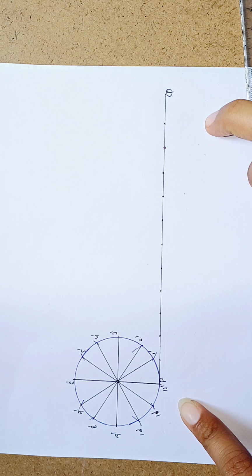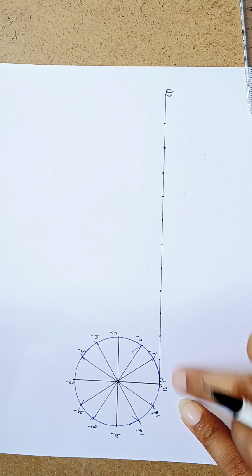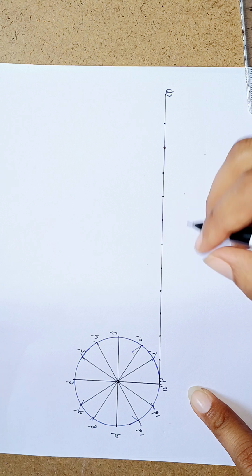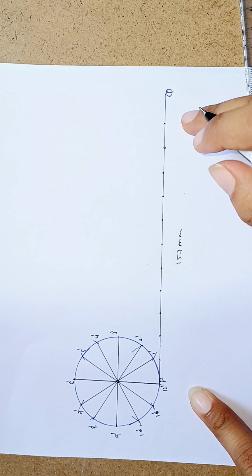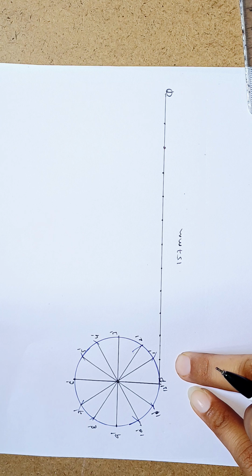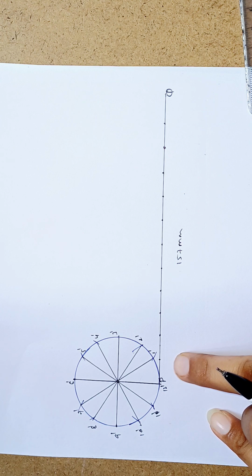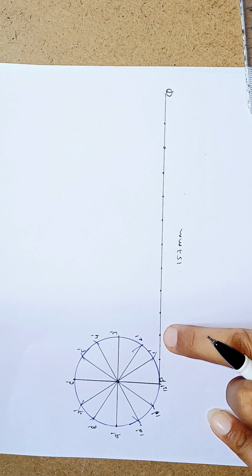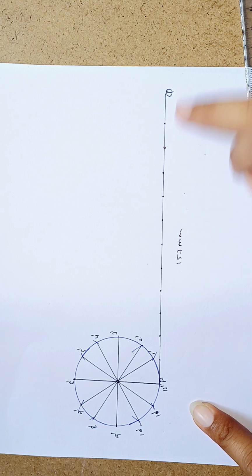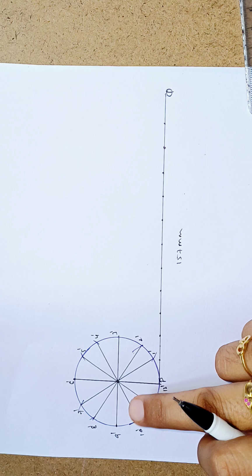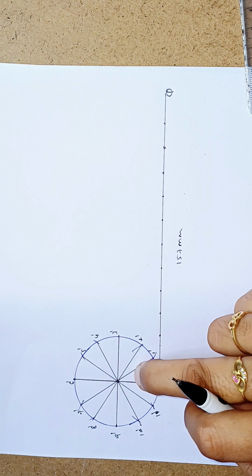Or else you can divide PQ directly, with the length of 157, approximately 157 mm. So each division is around 1.3, nearby 1.3. Take the distance of 1.3 each time, and divide it into 12 equal parts. So we divide PQ into 12 equal parts, and the circle is also divided into 12 equal parts.